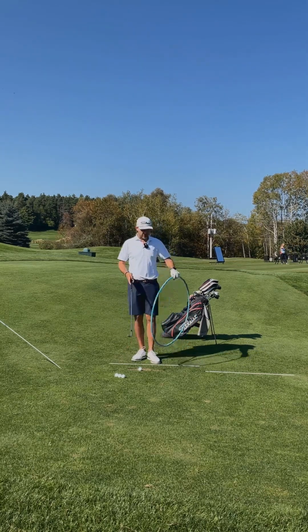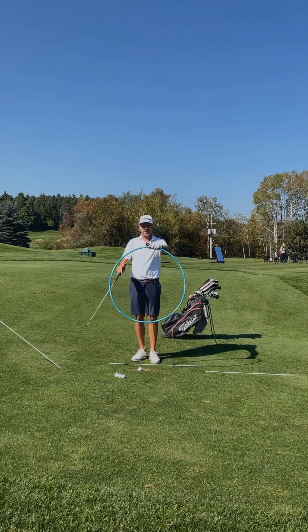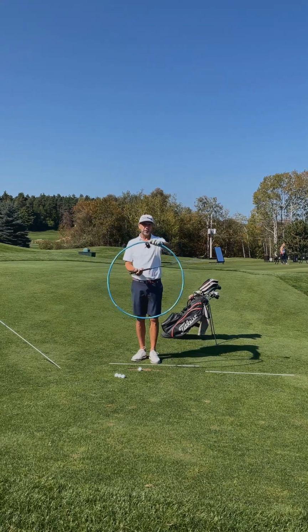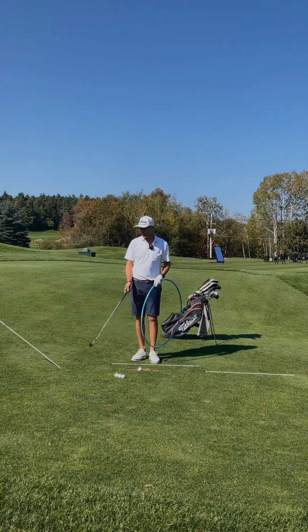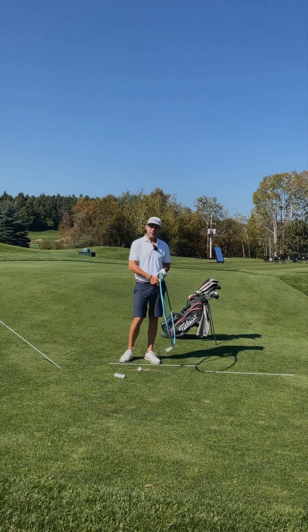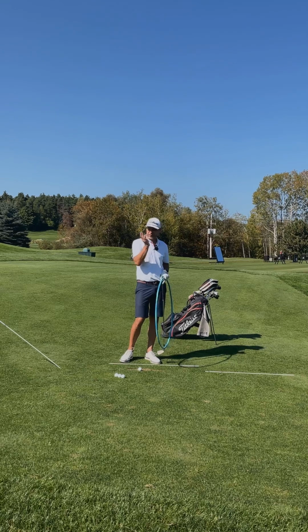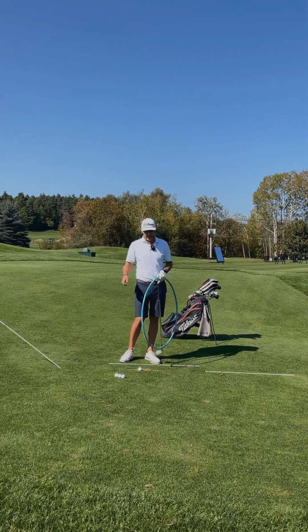A swing arc is essentially just this. We'll use the hula hoop again. The club goes up on this arc and it comes down on this arc. But in this situation, we're going to shorten or narrow the backswing to ensure that the club's coming down a little bit steeper at the ball, to ensure ball first contact. Again, we don't want to hit the ground.